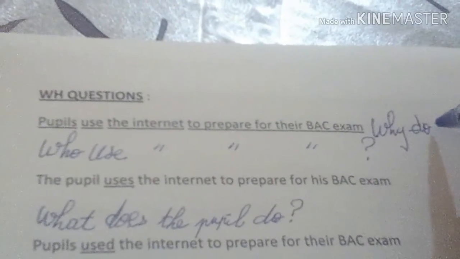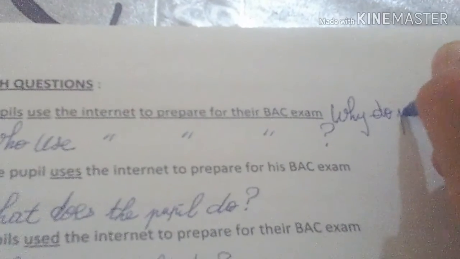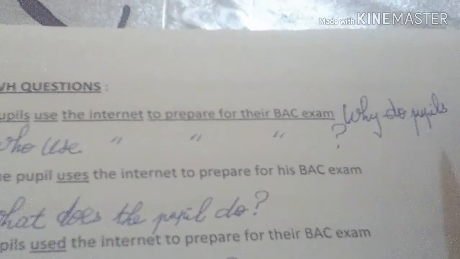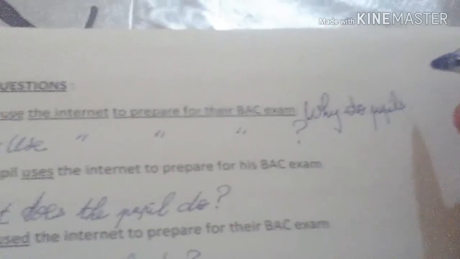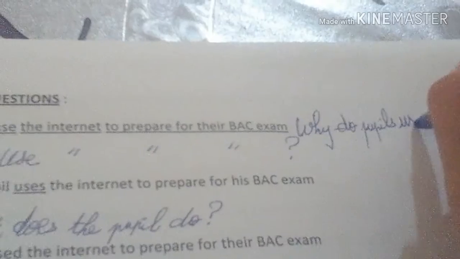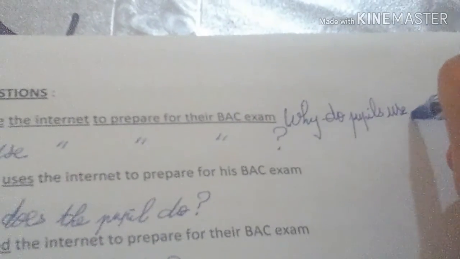Plus subject. Why do pupils? Plus the verb in the infinitive. Why do pupils use the internet?